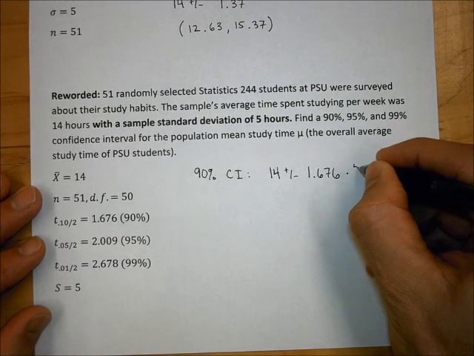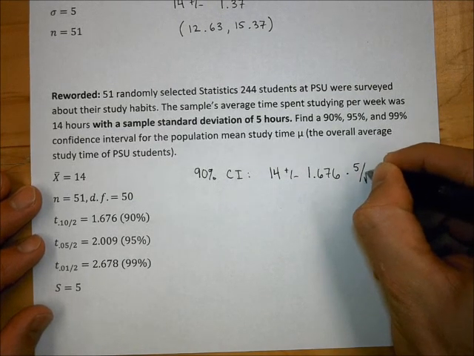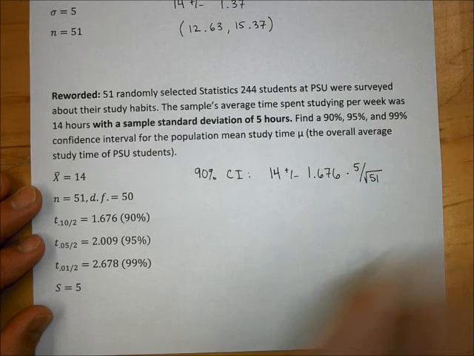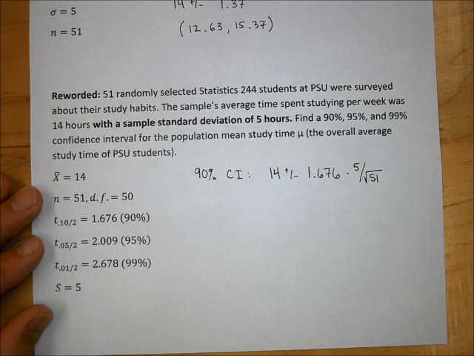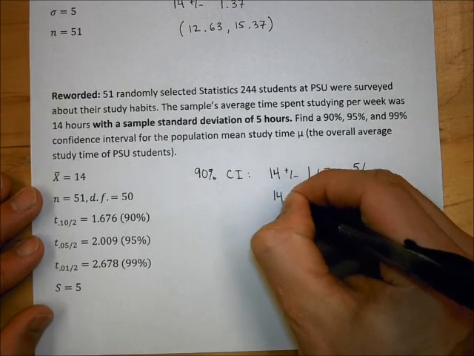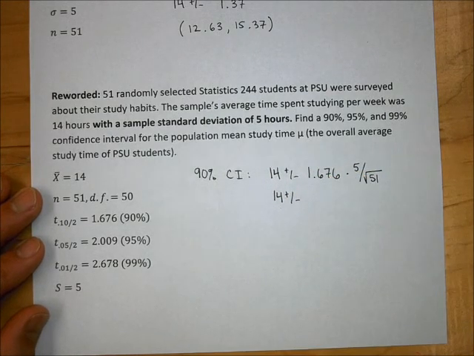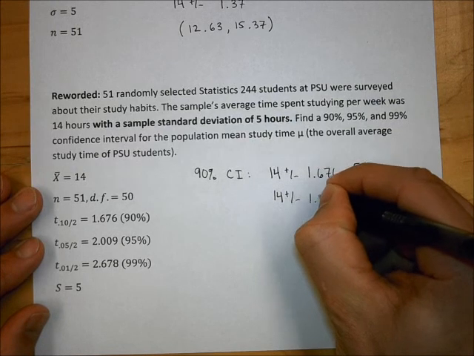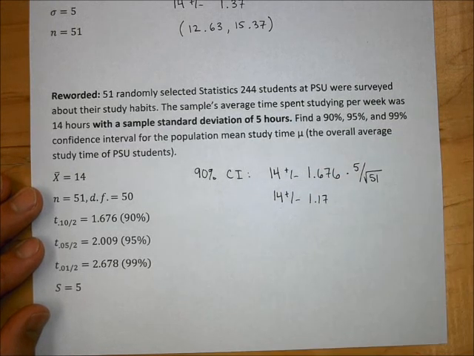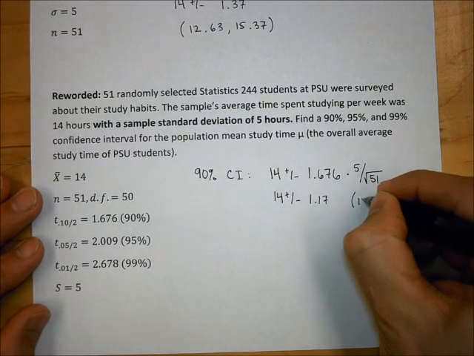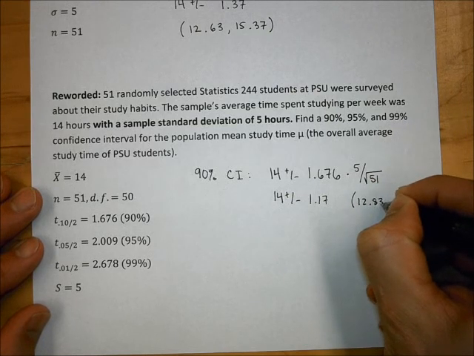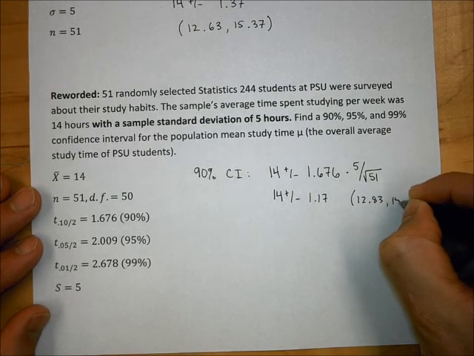We still have to multiply that by the sample standard deviation divided by the square root of the sample size. That is equivalent to taking 14 and then adding and subtracting 1.17, which gives us a confidence interval of 12.83 up to 15.17.